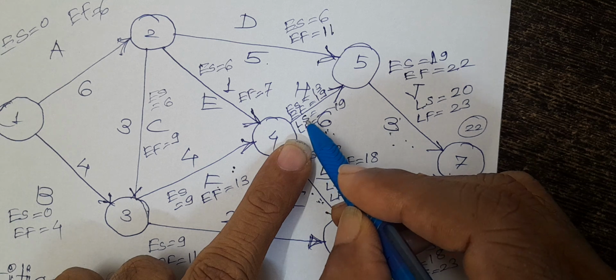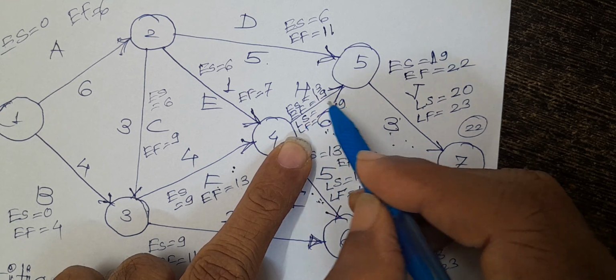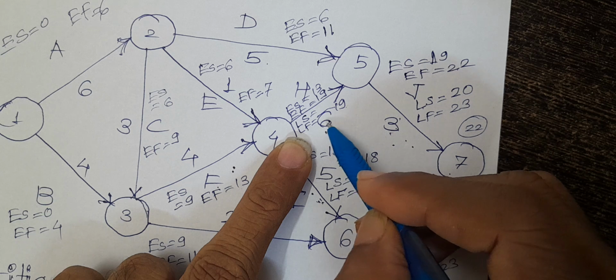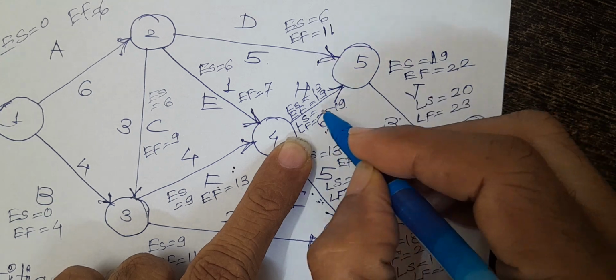Latest start is 19 minus the time required for this activity, which is 6. So it is 13.